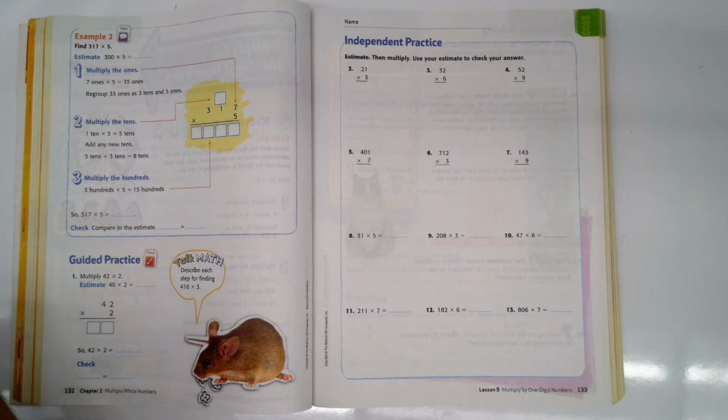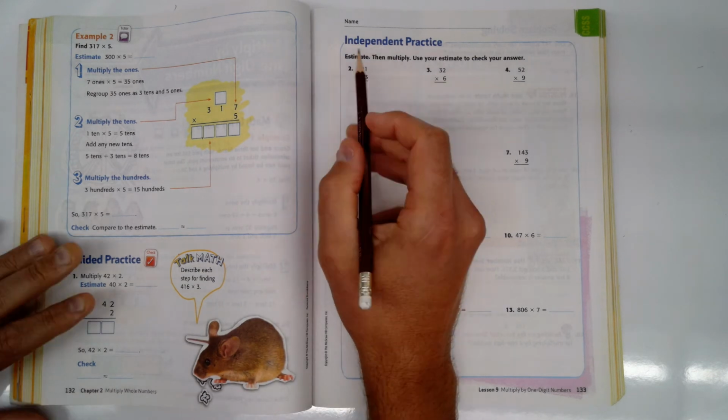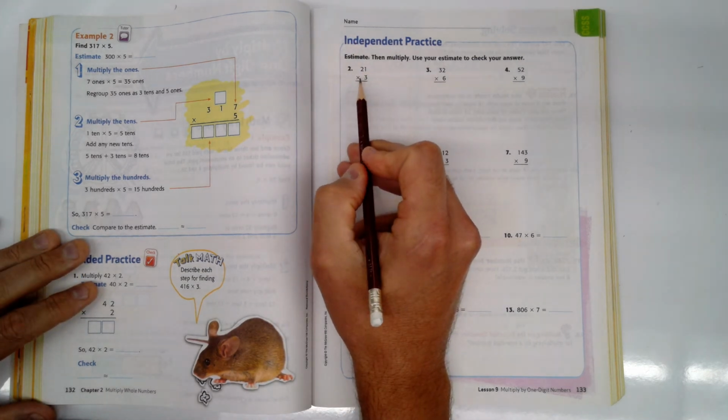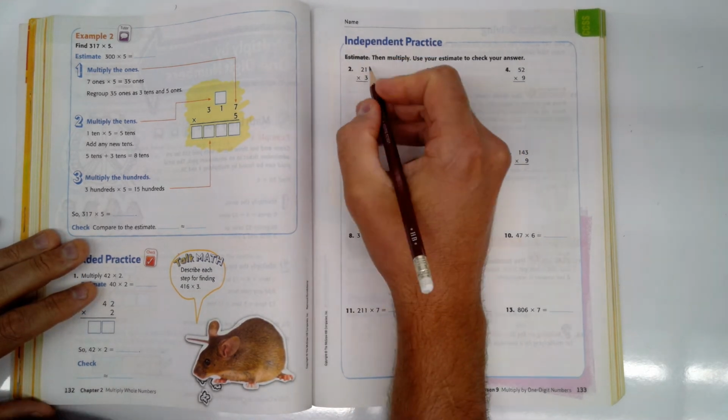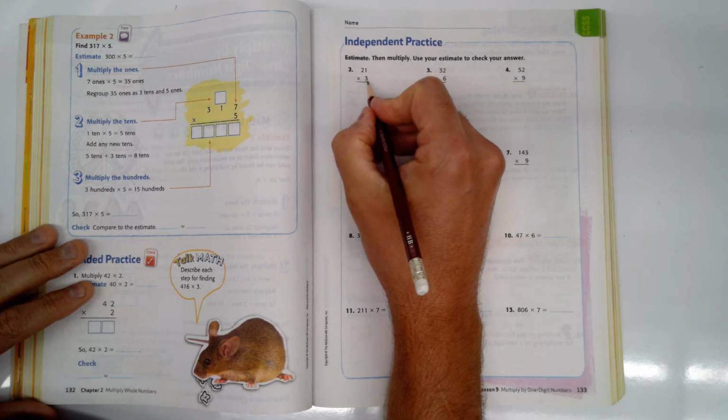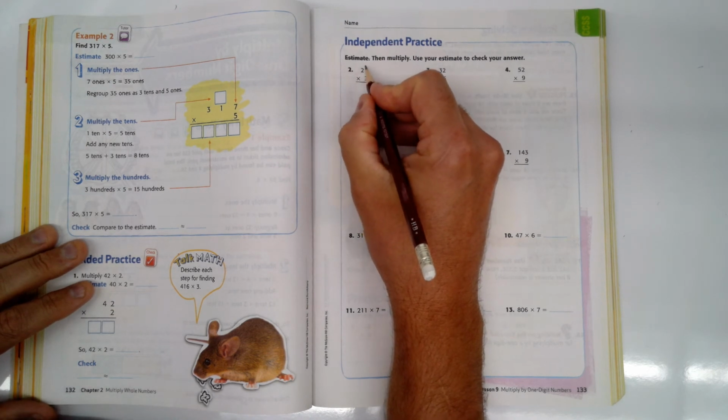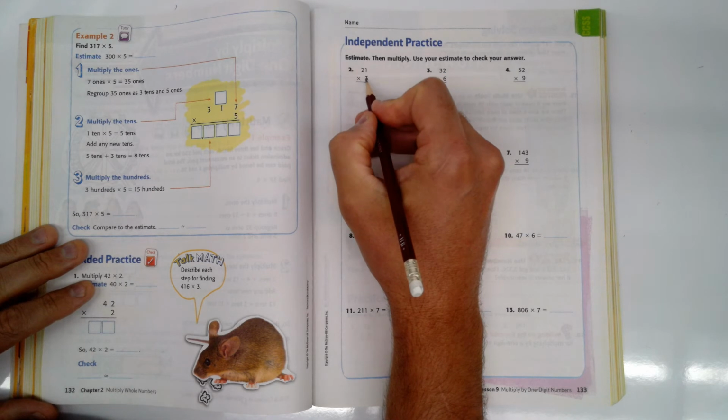All right, ladies and gentlemen, so we're going to do multiplication 2-digit by 1-digit here. When we do that, we want to think about this as place value. So we're always starting here in the ones place. And when we multiply it with the number above, we want to think of it like this.